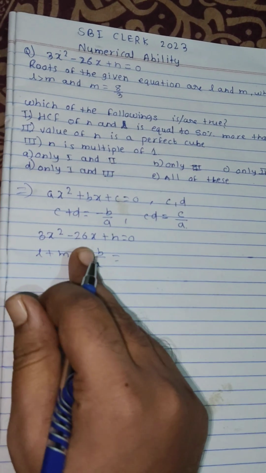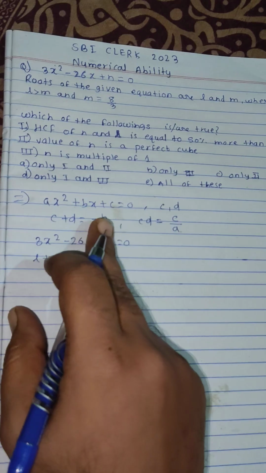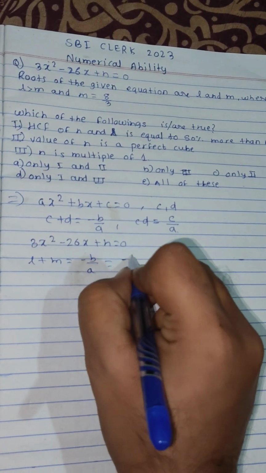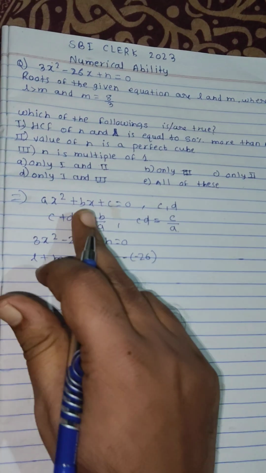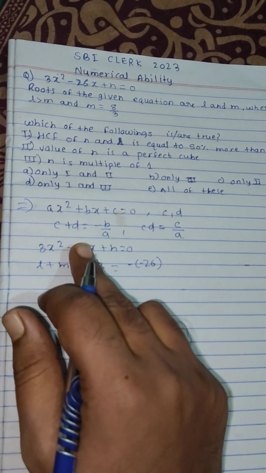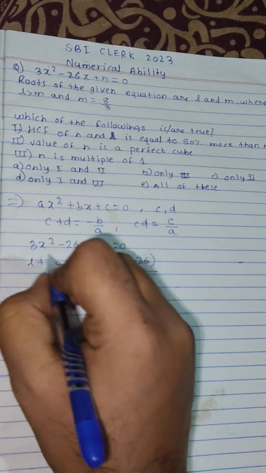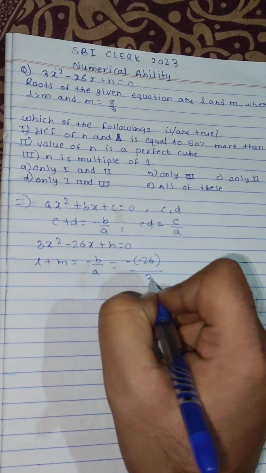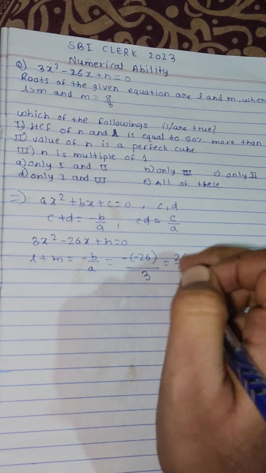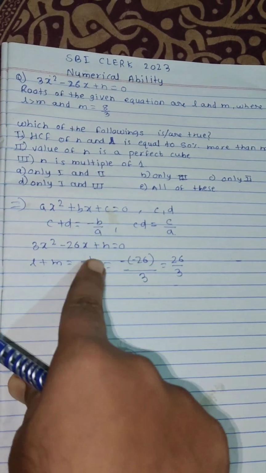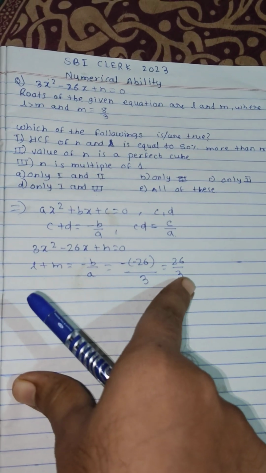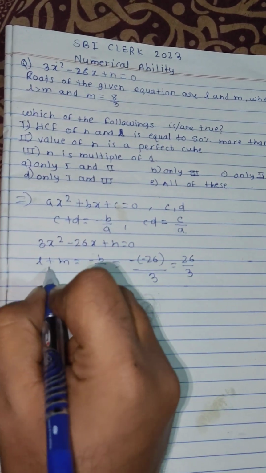Here b is minus 26, so minus b is minus of minus 26, and the value of a is 3. So minus of minus becomes plus, and the sum is 26 by 3.